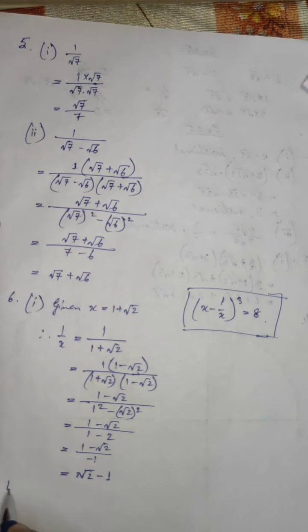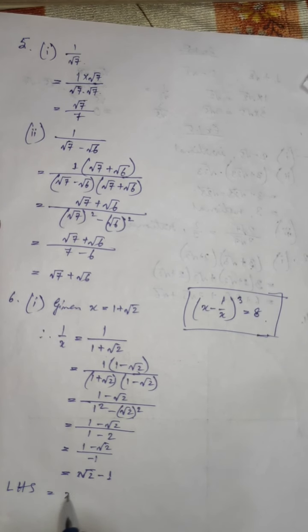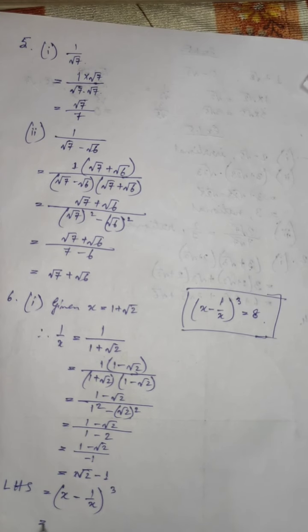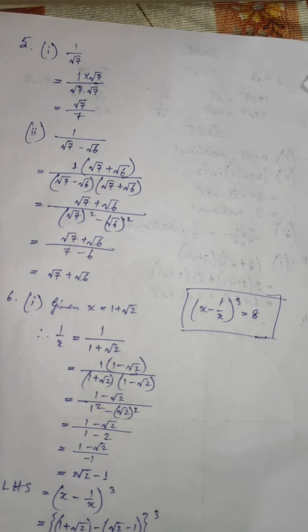Now the left hand side. Just simplifying.